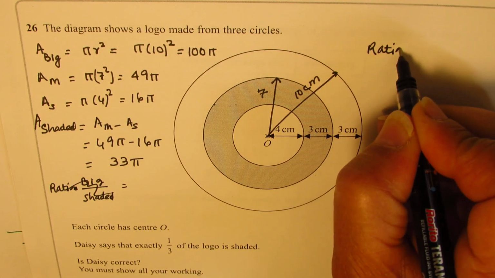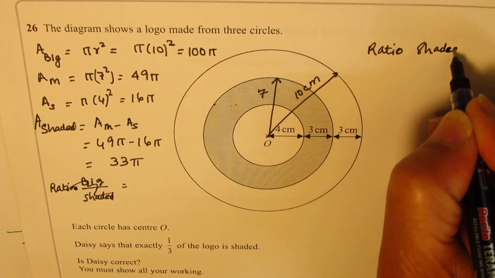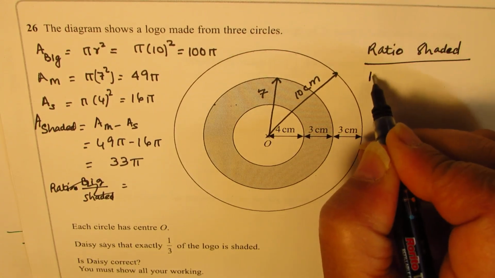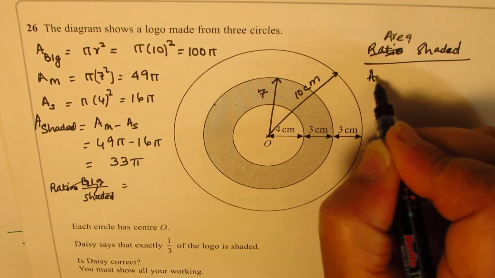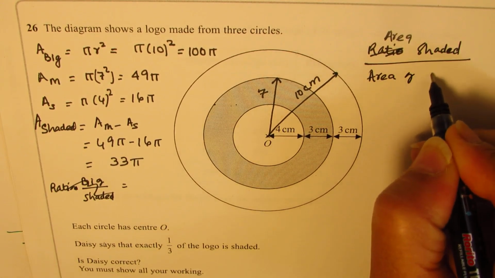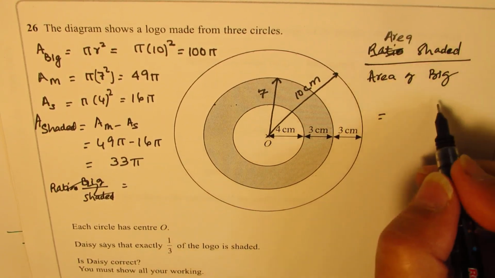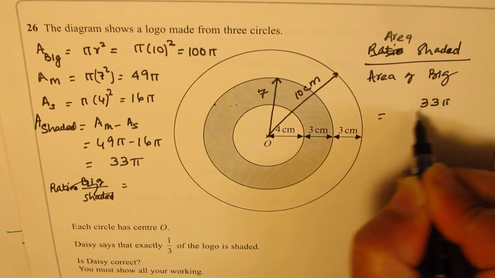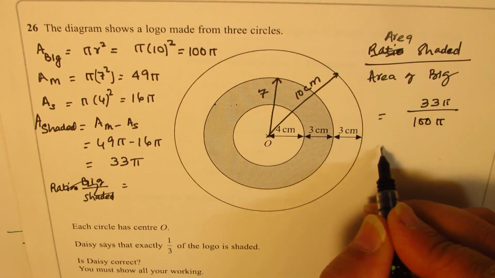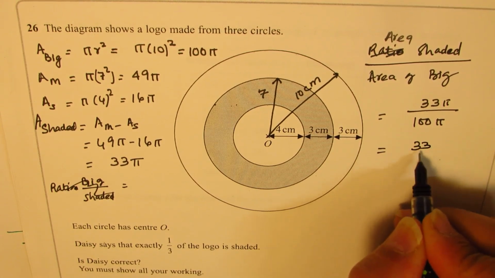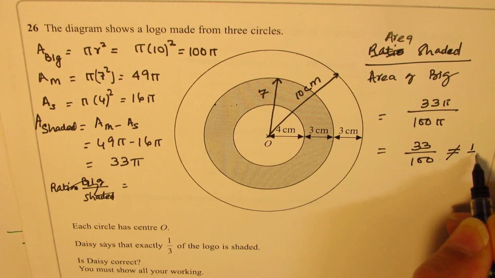The area of shaded over the area of the big circle, the entire shape. So shaded is 33 pi, and the entire is the big one, which is 100 pi. So we get a ratio which is 33 over 100, which is not equal to 1/3.